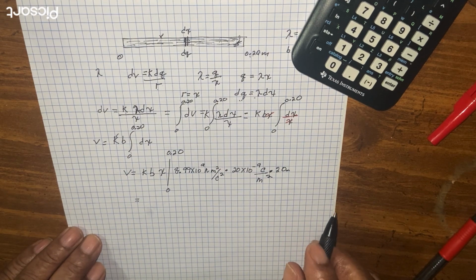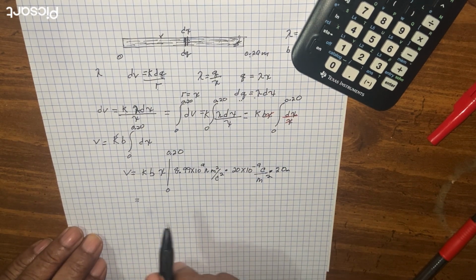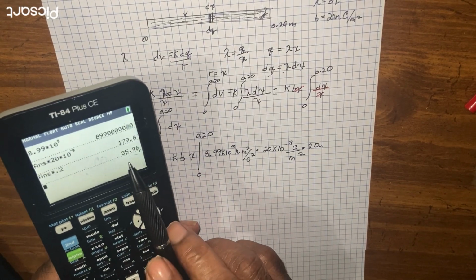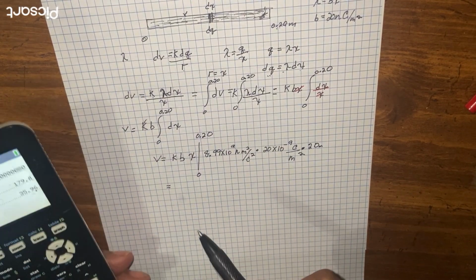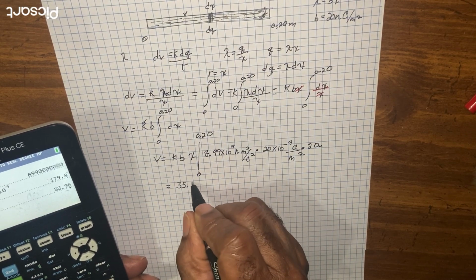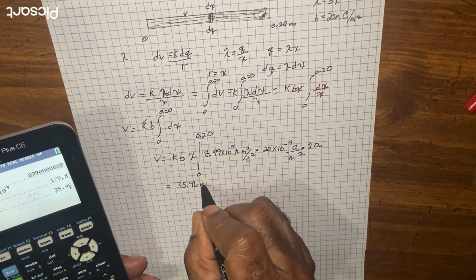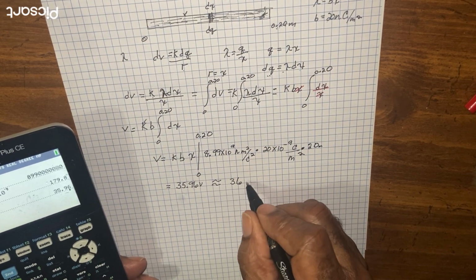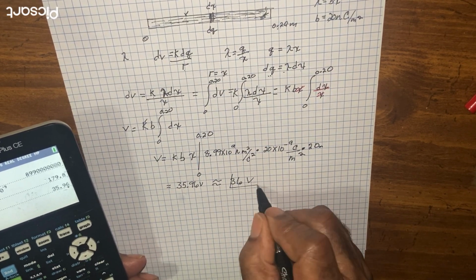So we'll pause and I'll do the calculation. And that will come out to be 35.96 volts, which is 36 volts.